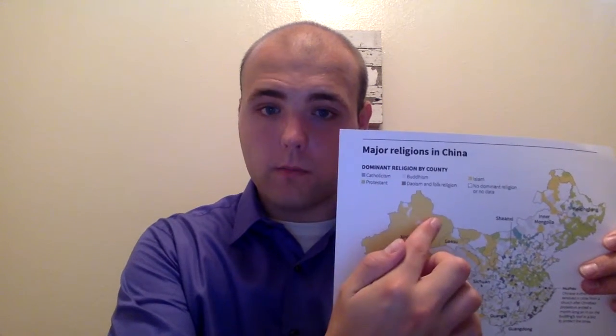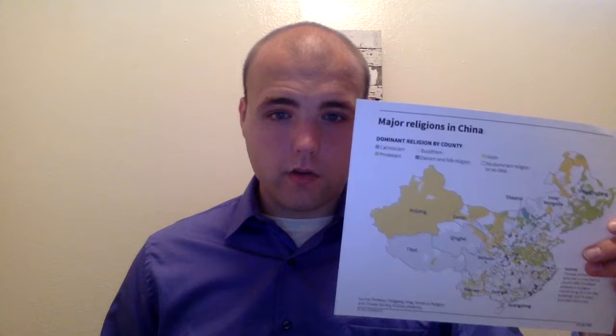This next map relates pretty closely to that. These are the major religions in China. So it's very difficult to generalize religion in China. Religion's very complicated, has a complicated history, but Chinese religion is very diverse. As you can see, there's major provinces, there's major parts of China which are Islamic. For the most part, the majority of people are Islamic. There's also a lot of Buddhism, and increasingly in some areas, various forms of Christianity. But for the most part, China overall is a pretty atheistic country.